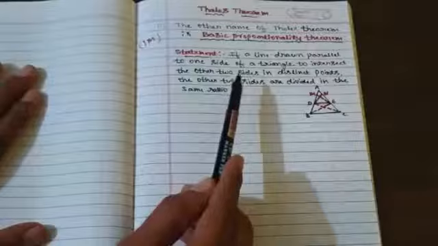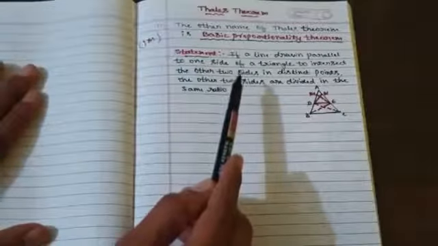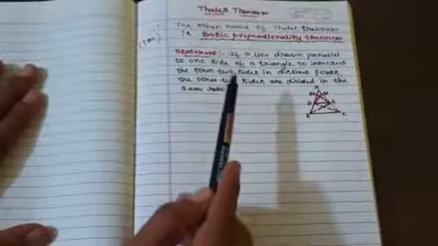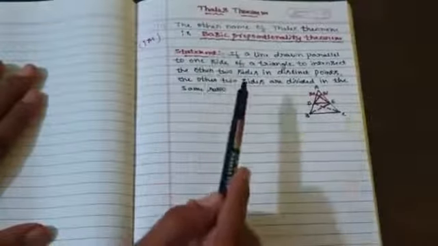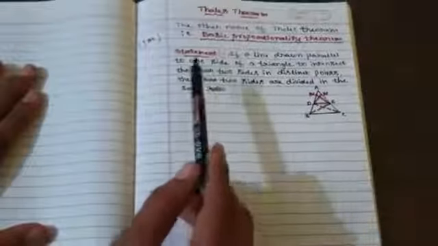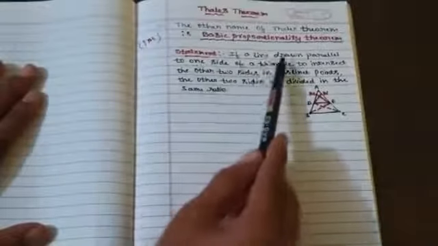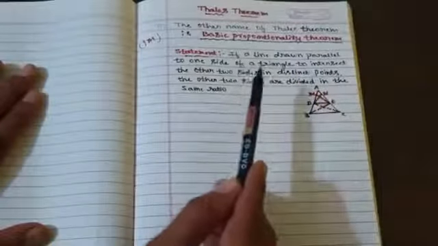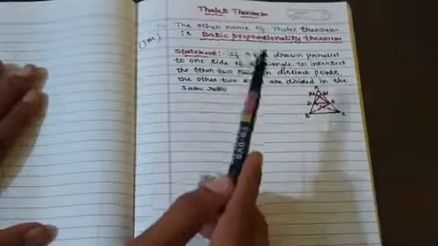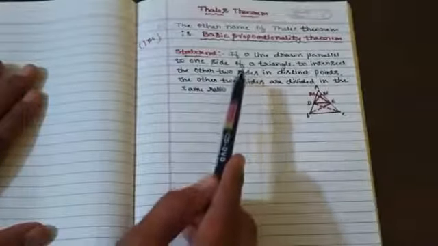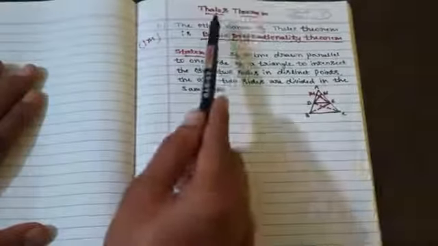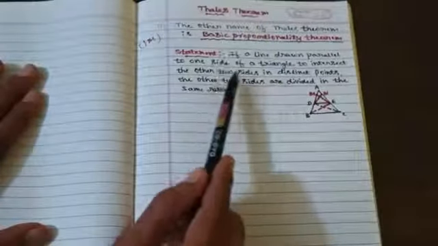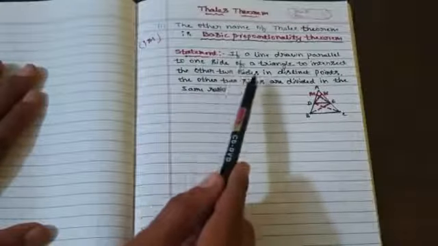Now we will learn how to remember this Thales theorem for the purpose of your main examination, if they ask you to write it by remembering. First of all, the statement says: if a line is drawn parallel to one side of a triangle. In the examination they may ask you to prove the Thales theorem, and they can also ask for this statement for 1 mark.